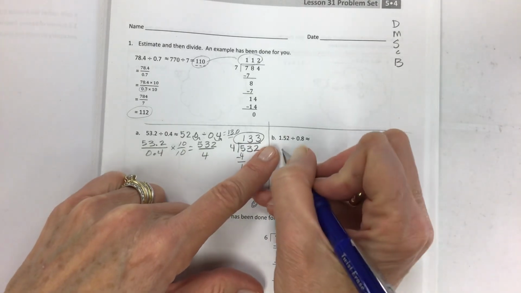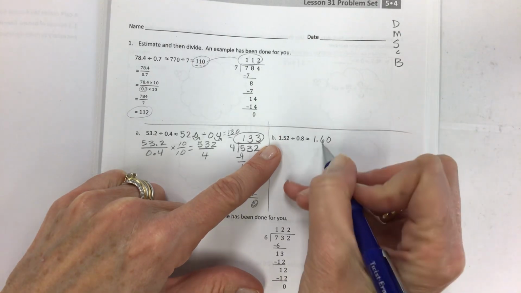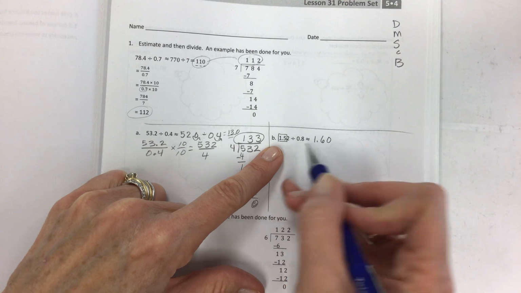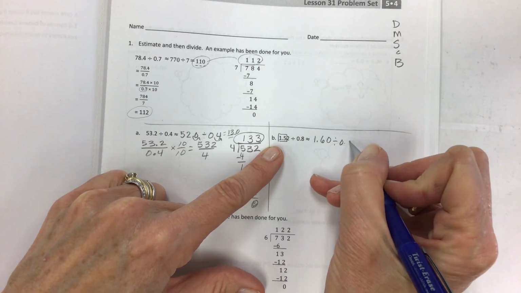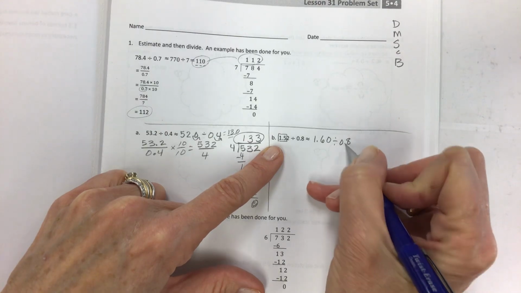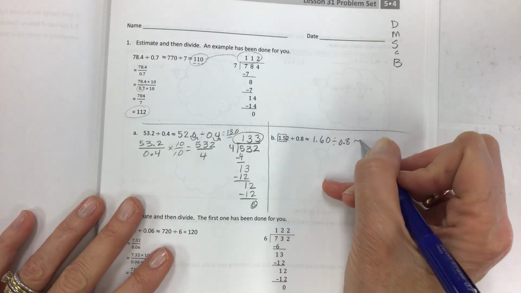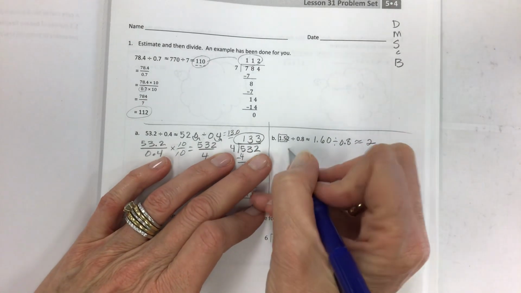So if we're going to do approximate, this would be like 16. I want to get close to a multiple of 8, divided by, haven't changed that, so that would be 8/10. And again, that's going to give me about 2.